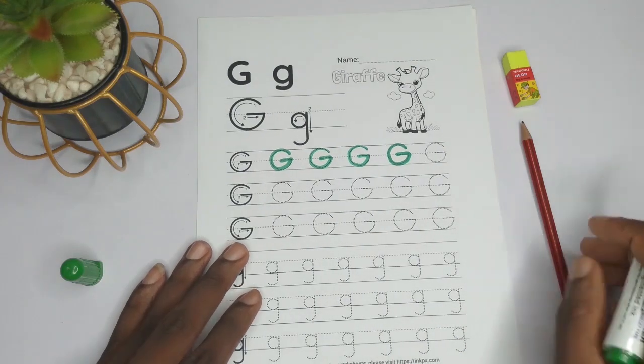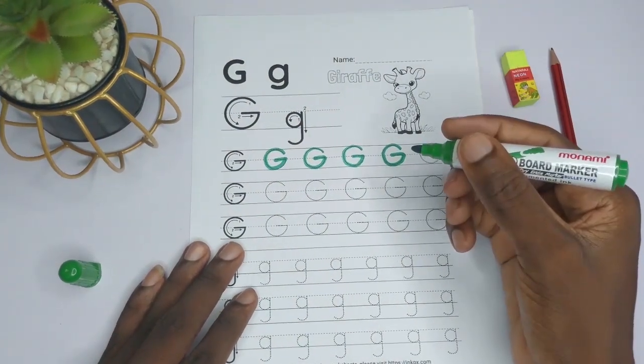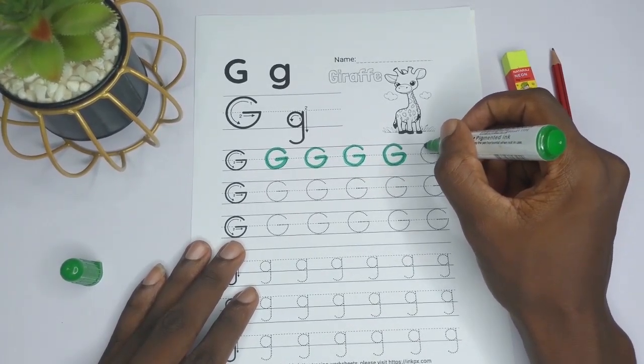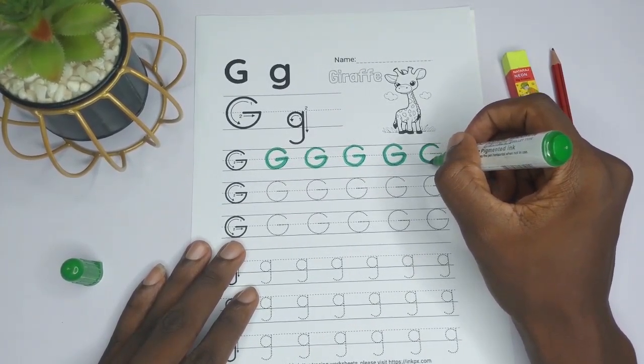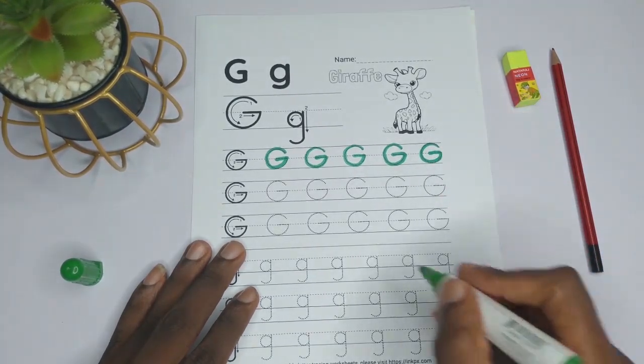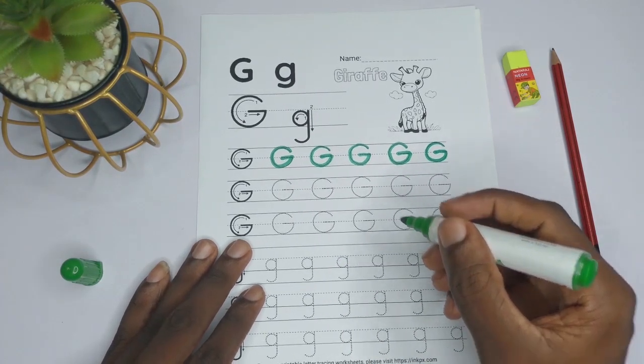Very good. Now the more you practice, the better you become. So feel free and practice and make as many mistakes as possible. So we just follow the dotted lines. Okay, take your time. No need to be in a rush. So that's capital G. Alright, so let's practice more.